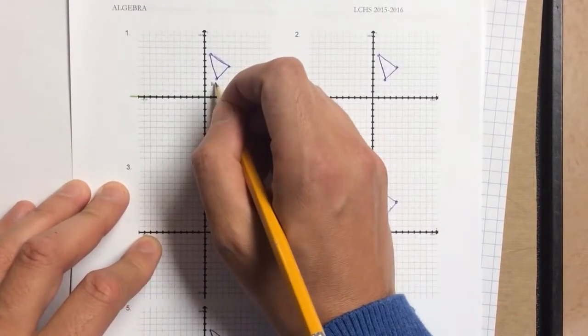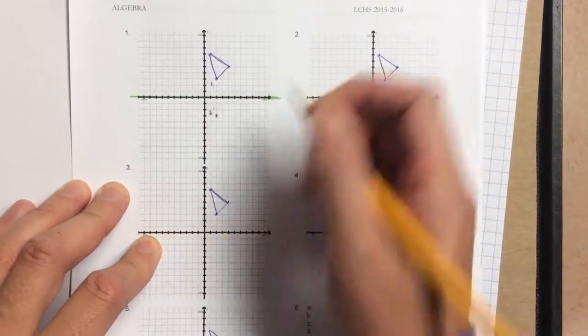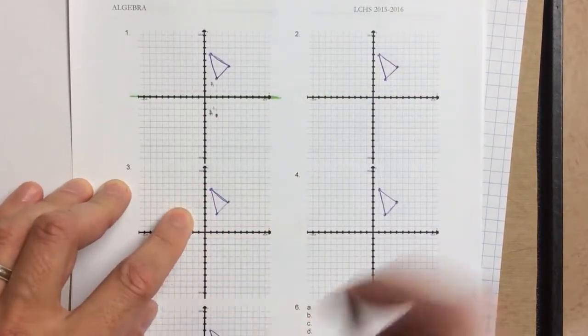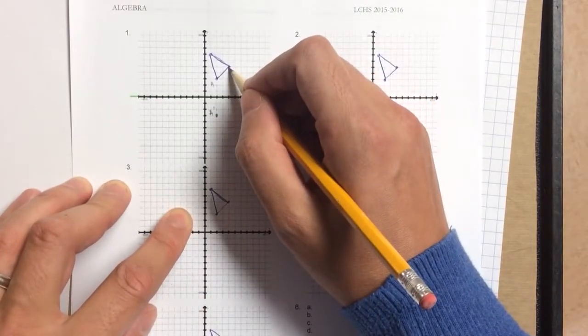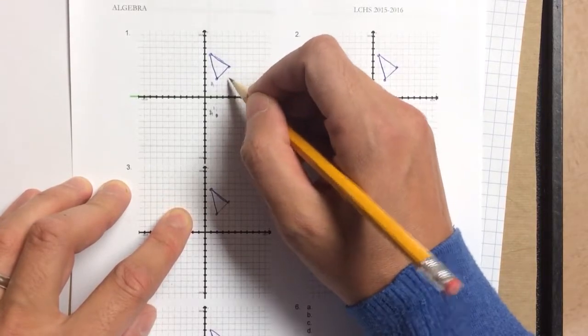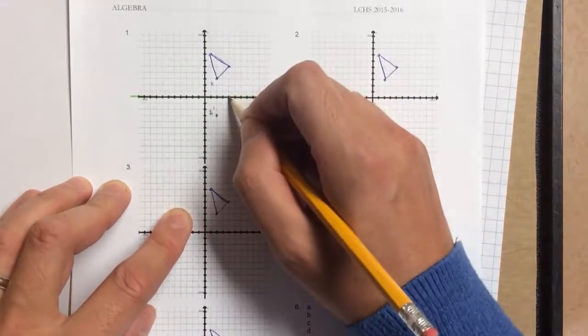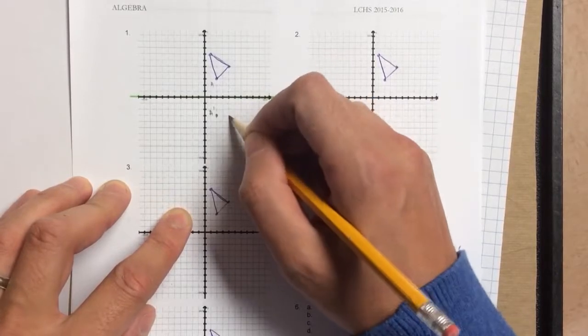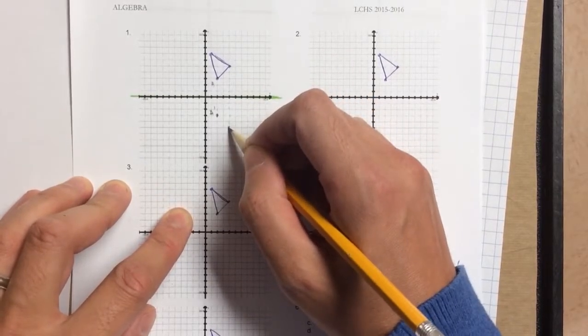So remember, this was A. This is my A prime. Prime, we just put a little apostrophe up there. For my point B, 1, 2, 3, 4, 5. 1, 2, 3, 4, 5 is my point B prime.